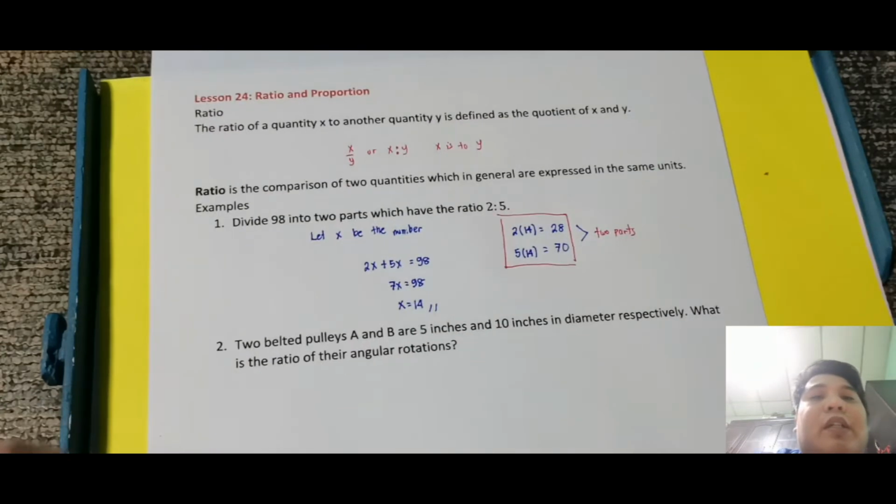Okay, so next is: two belted pulleys A and B are 5 inches and 10 inches in diameter respectively. What is the ratio of their angular rotation? So magre-refer tayo sa angular rotation.